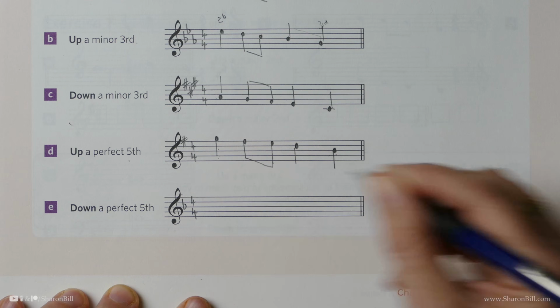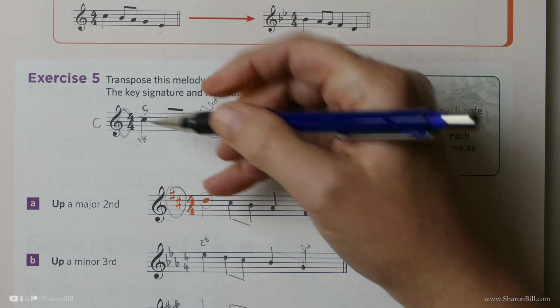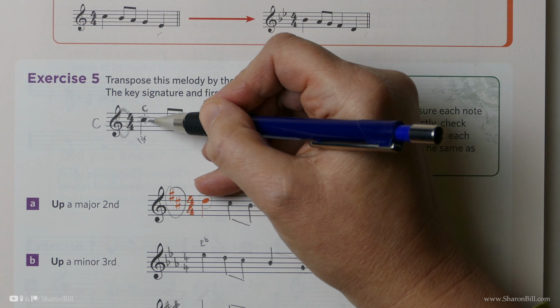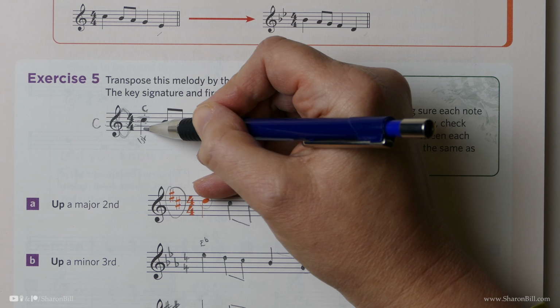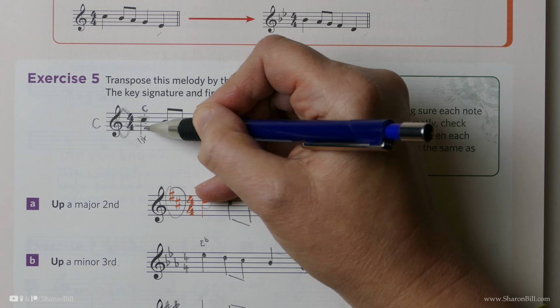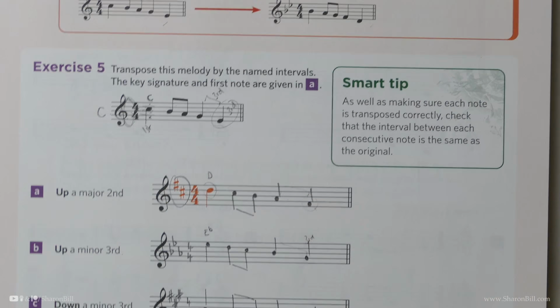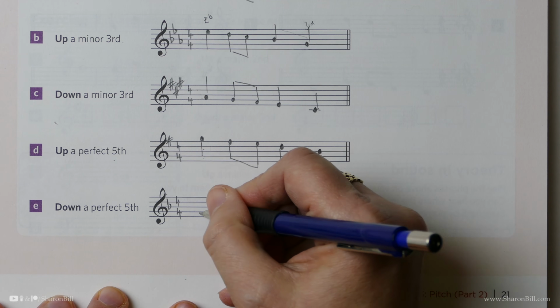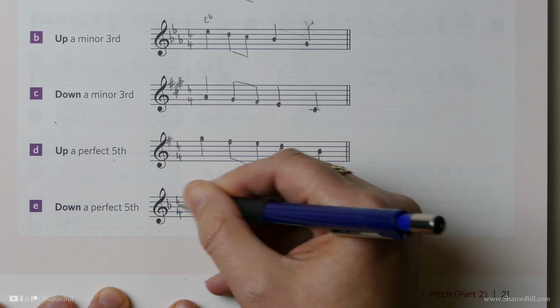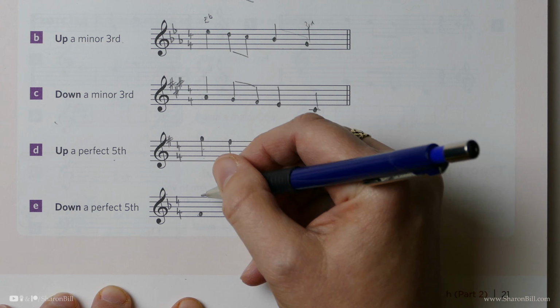time signature, and then if we count down from the original, 1, 2, 3, 4, 5, space, line, space, line, space, it takes us to this low F, and it must be this low F, we can't change the octaves. And so we're starting here, that is our tonic, as the original was the tonic.